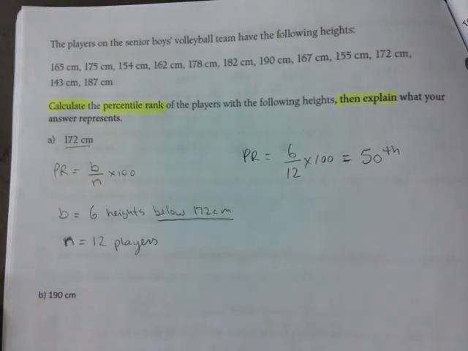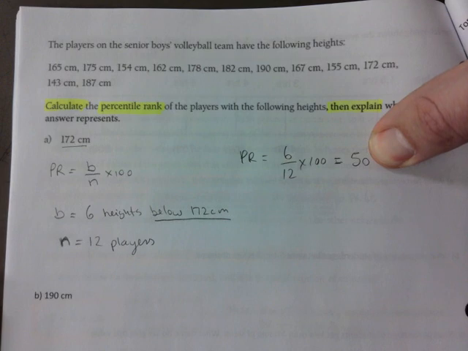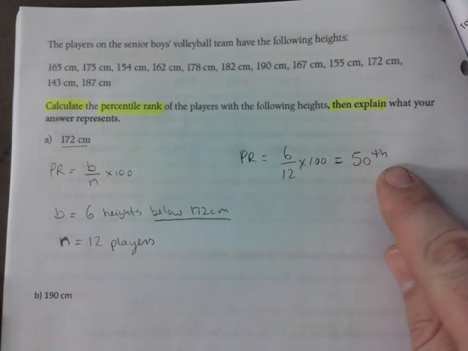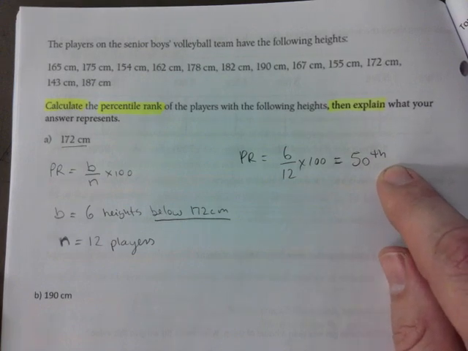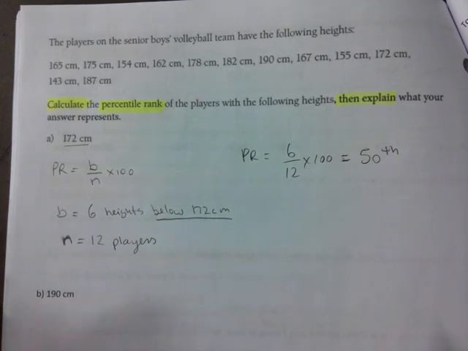Can I just give you a hint or help maybe? If you don't know, if you don't want to write down the TH, if you just want to write down 50, that's okay. But don't put a percent symbol next to it. Then you're losing marks. So if you're like, I don't know, is it TH? Is it RD? What is it? Just leave it. Just put a whole number and then you're fine.